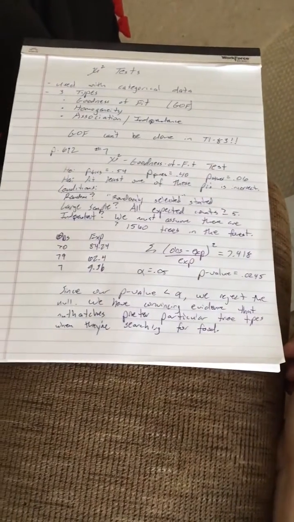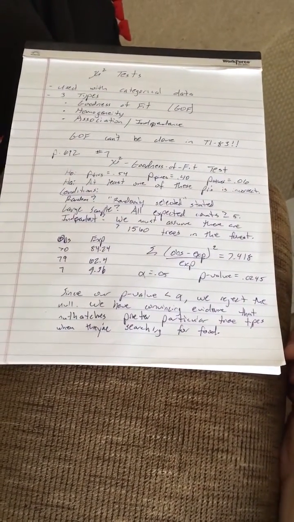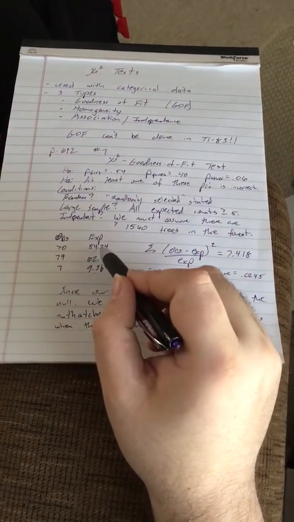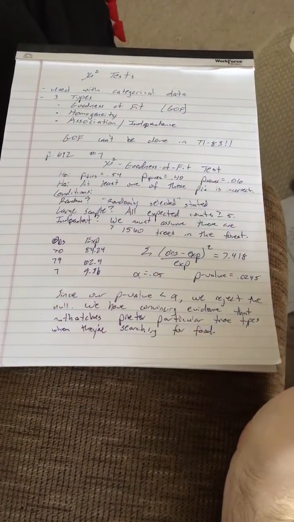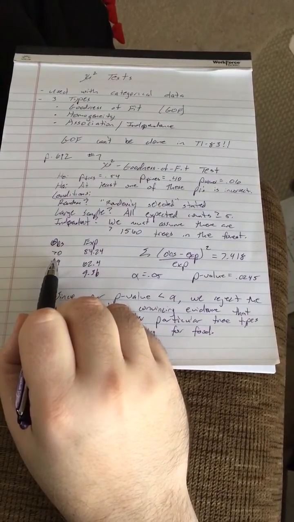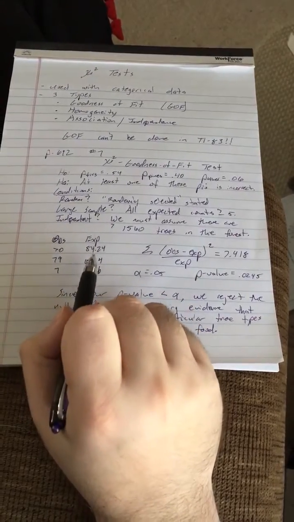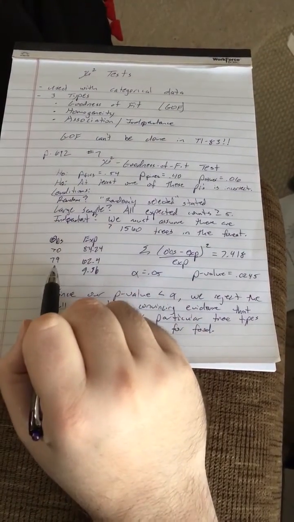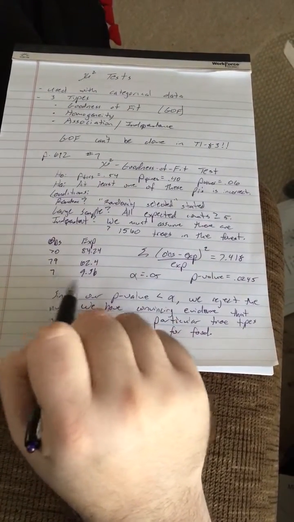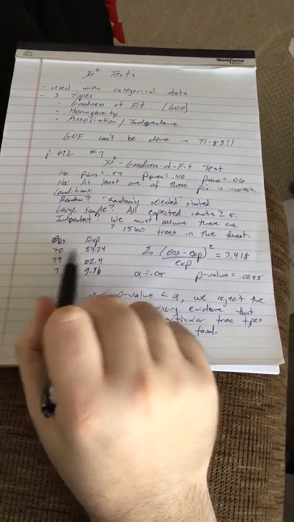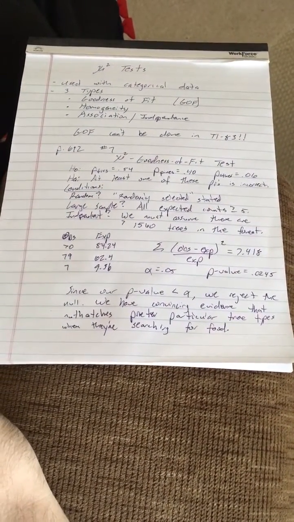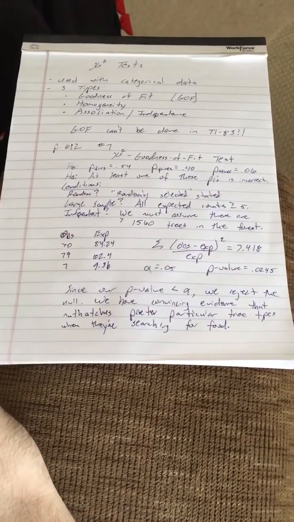Because if they did not prefer certain types of trees, then the observed values should have matched the expected values a lot more. And you can see they were different. We observed 70, but based on the proportions of trees in the forest, we were expecting 84. Here we observed 79, but we were only expecting 62. These two were pretty similar, but we can tell that these were quite different. All right, so that's how you do a goodness of fit test.